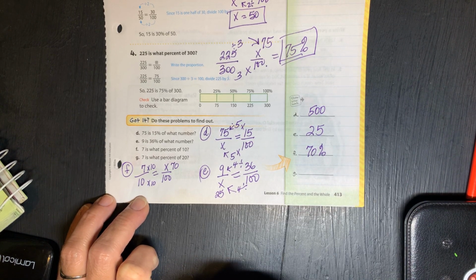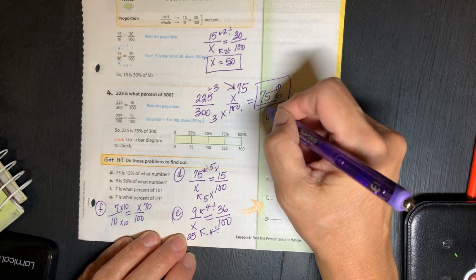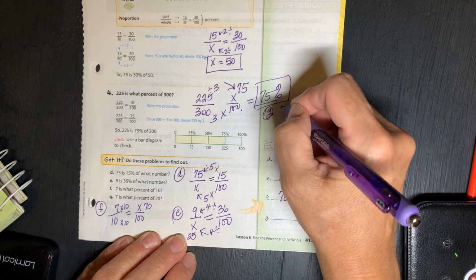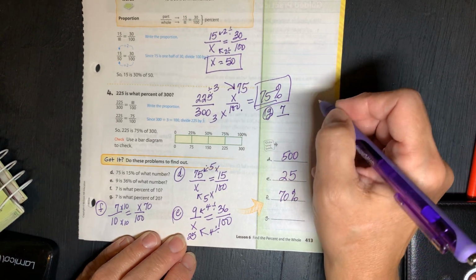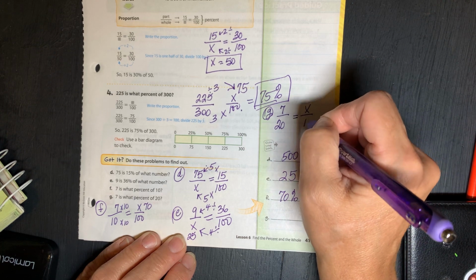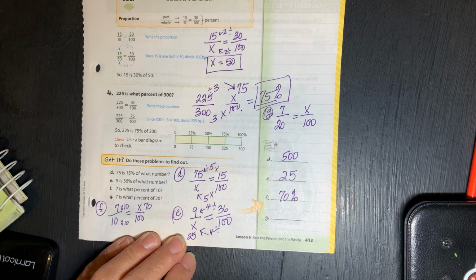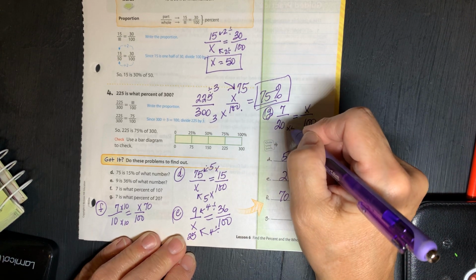Okay. How about G? I'll put G up here, just all over the place. Sorry, y'all. 7 is our part. Our whole thing is 20, and we don't know our percent. So 20 times 5 is 100.